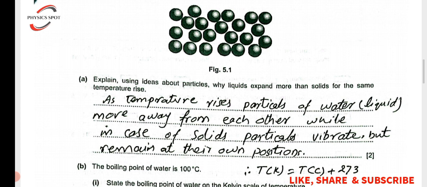When there is an equal temperature rise for both substances, liquid and solid, liquids expand more. That is due to movement of the liquid molecules. As the temperature rises, particles of water or liquid move away from each other, while in case of solids, particles vibrate back and forth or up and down, but remain at their own positions. So we say that expansion in the water is more than the expansion in the solids. You can say water or liquid in general here.